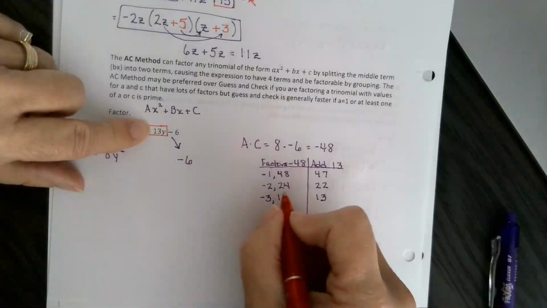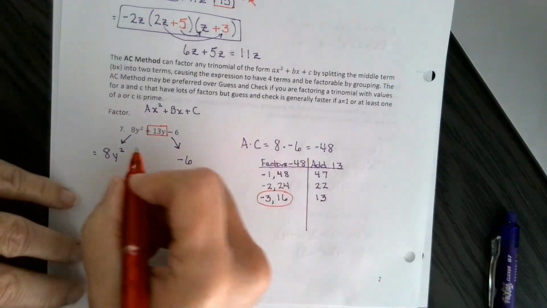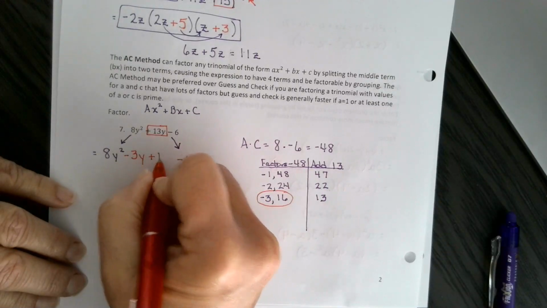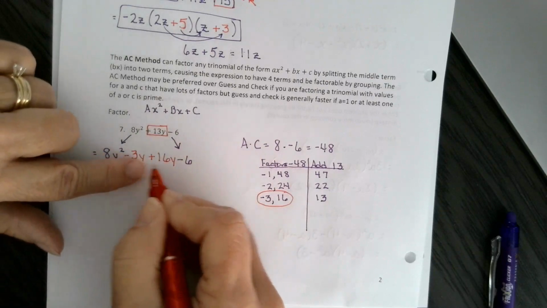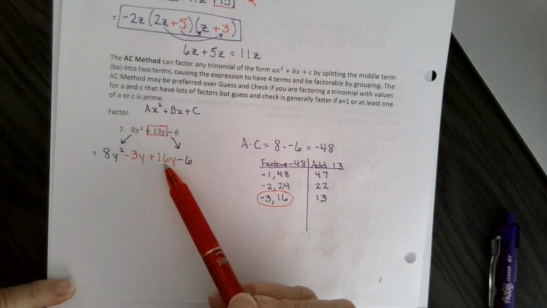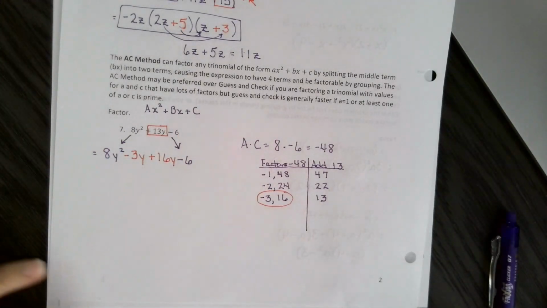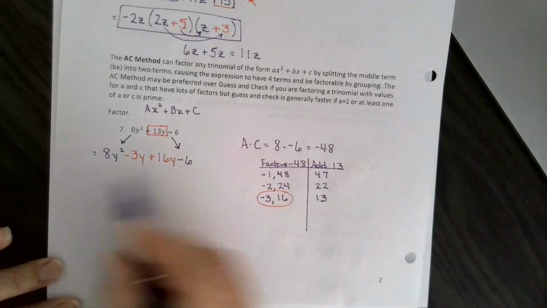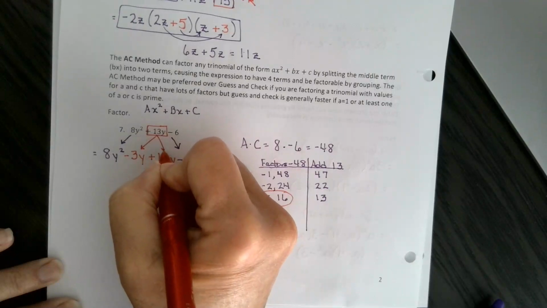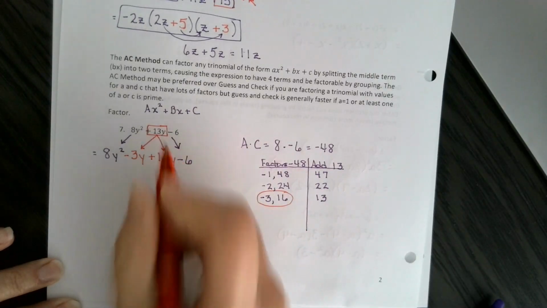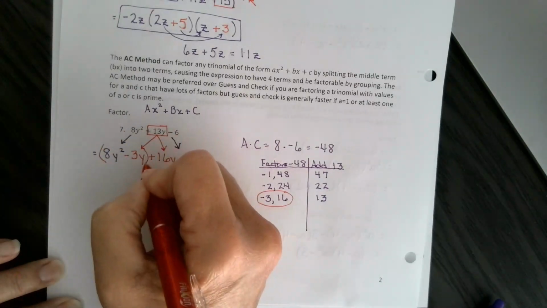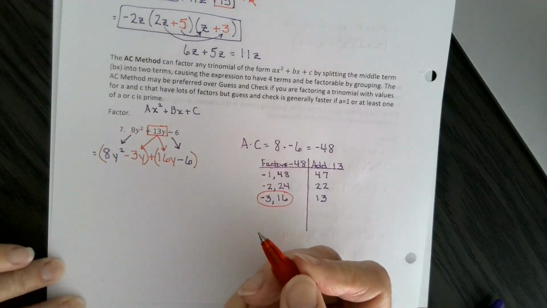So these are the two that I'm going to use. So I get negative 3y plus 16y. Now if you switch these up, it will still work. You could have 8y squared plus 16y minus 3y minus 6, and it will still work, okay? So what we did was we took this 13y out and replaced it with this, because negative 3y plus 16y gives us 13y. Now we have 4 terms, so we factor by grouping. We've already learned this method.